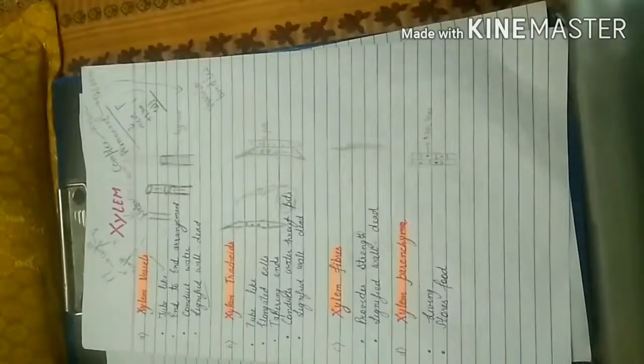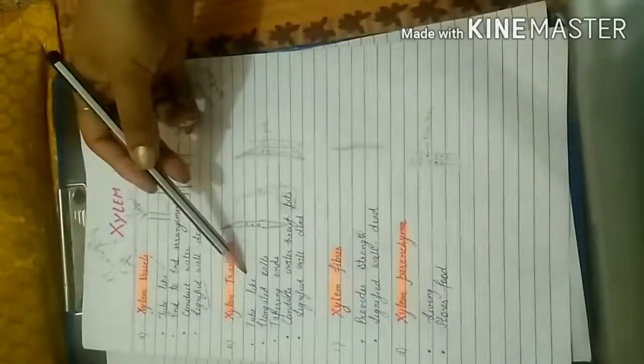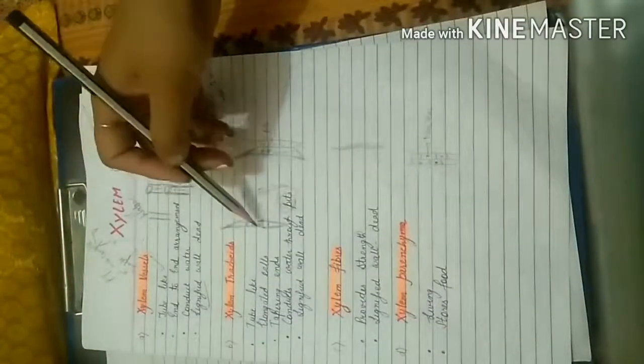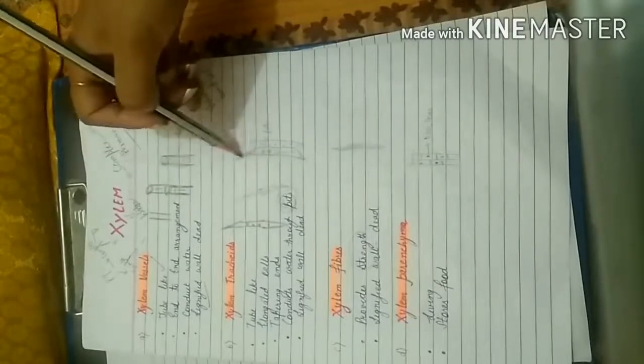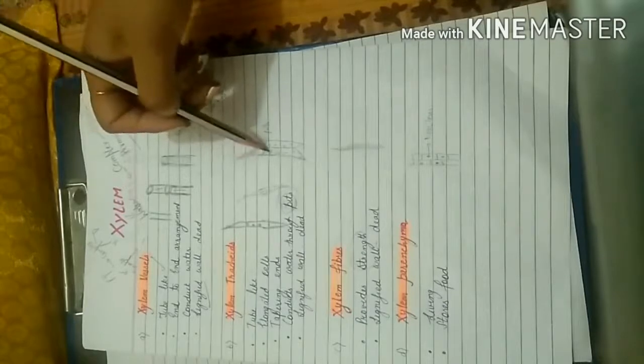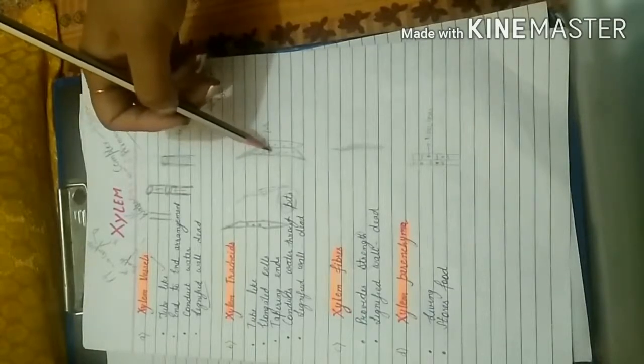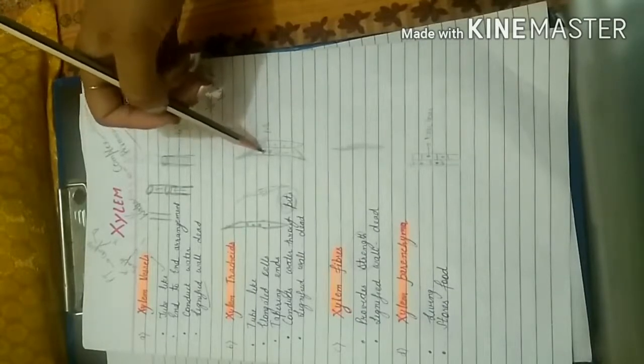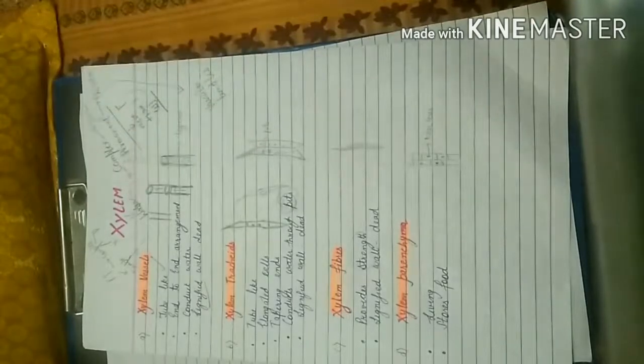Then the xylem tracheid is also made of tube-like cells, but they are elongated cells with tapering, pointed ends. And there is the presence of pits. Pits are simply the pores present in the xylem tracheids.